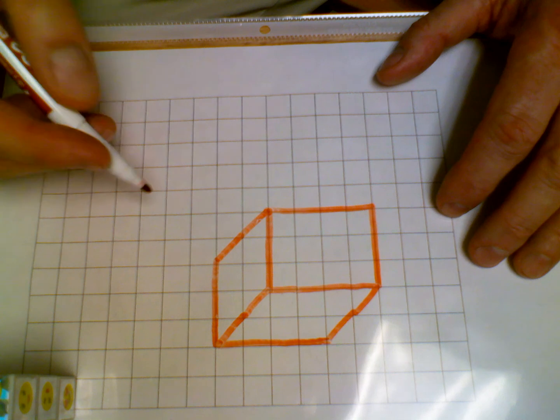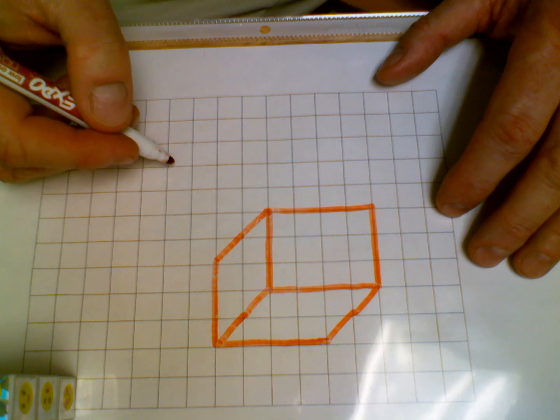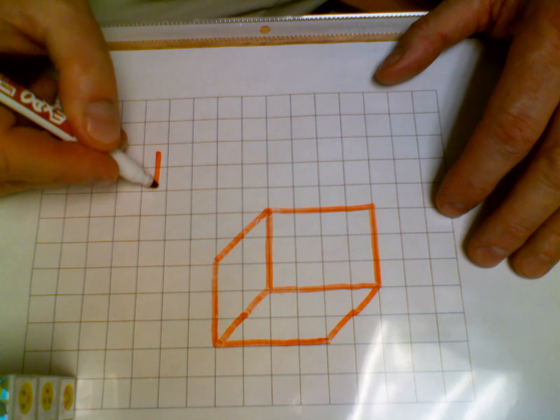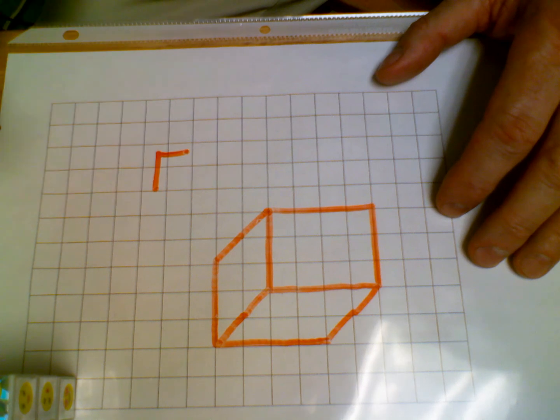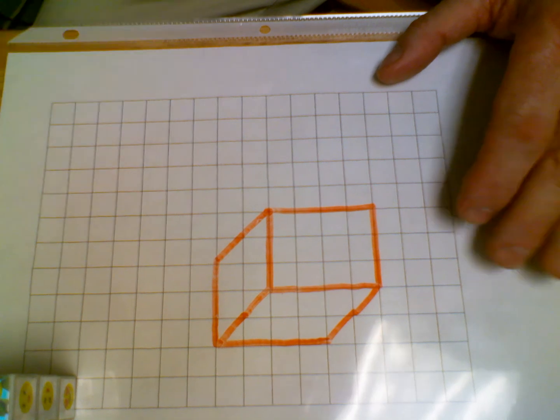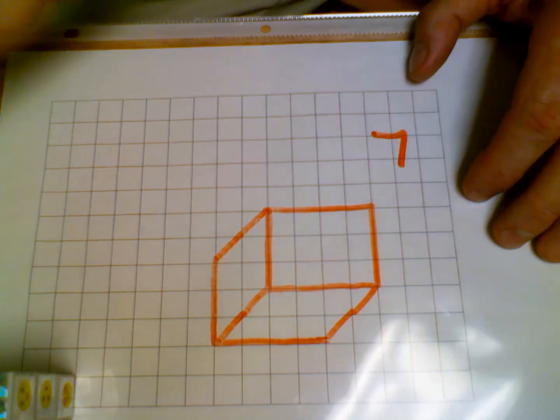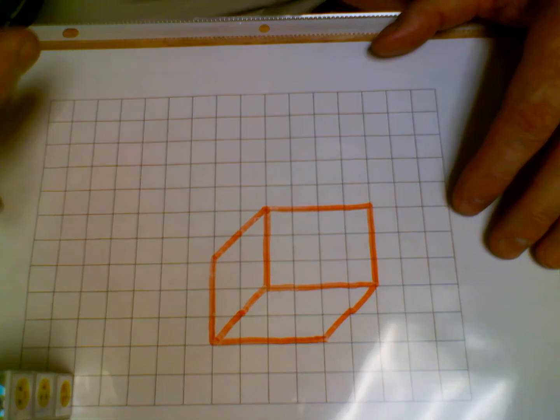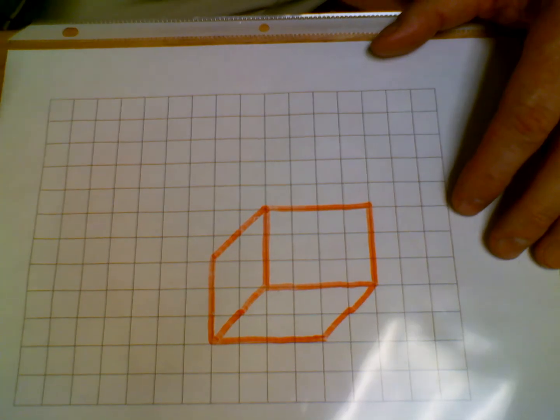Length times width times height. Since I'm writing this upside down, I want to try this, but I'm not sure it's going to work. No, I can't write backwards. We'll just remember that length times width times height.